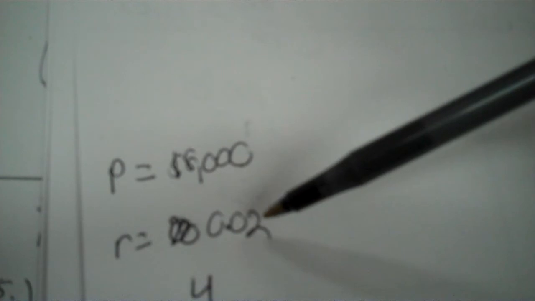I don't think I did a good job explaining that first go around. P is a principal, that's your money. R is the percent, but you have to rewrite it as a decimal, 0.02. N is how many times within the year the interest is put onto your account. Quarterly means 4. There's 4 quarters in a year, so N is 4. If it said compounded monthly, N would be 12, because 12 times in a year. Quarterly means 4 times in a year, and then T is the years.